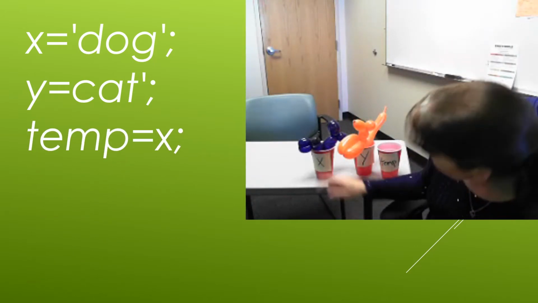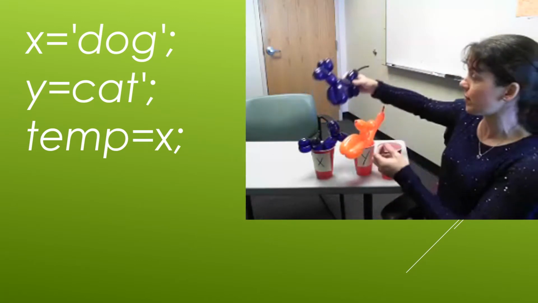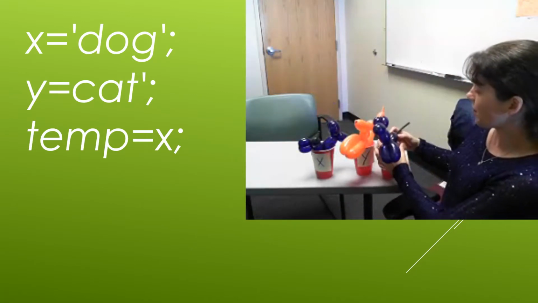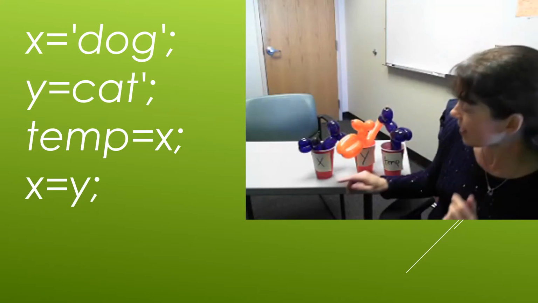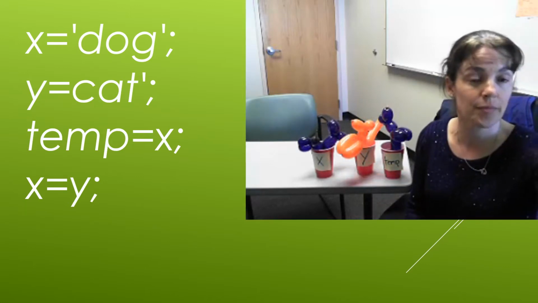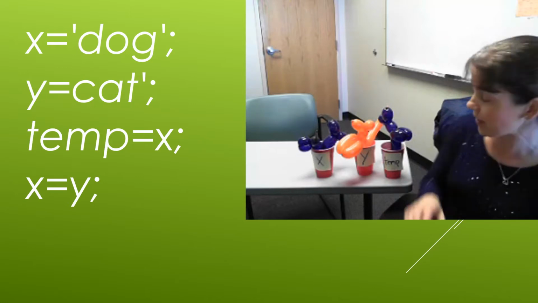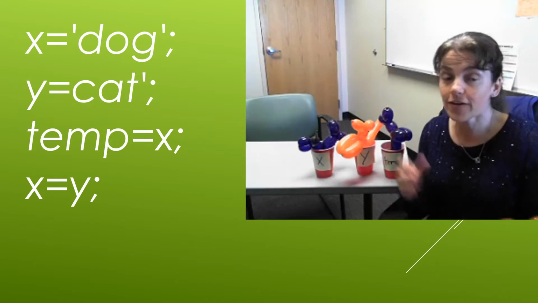Well, what does X have? X has that purple dog, so I'll take this purple dog, make a copy, and throw that into the spot in memory temp. What can we do next? Let's say X is equal to Y. And we tried that before, and it didn't work before because we lost our dog. But now that we have a copy of that dog, we're not afraid of losing him.